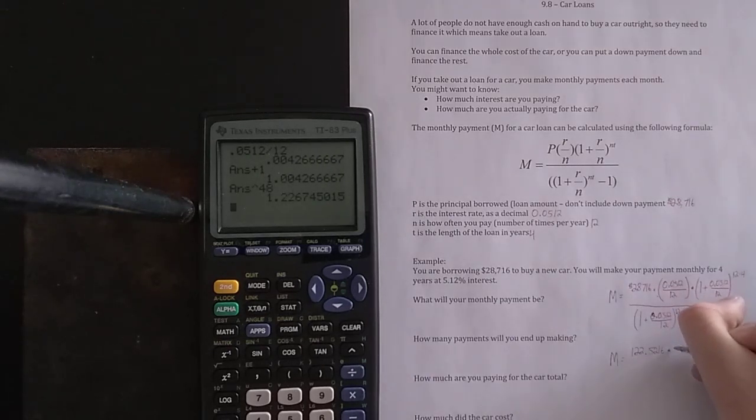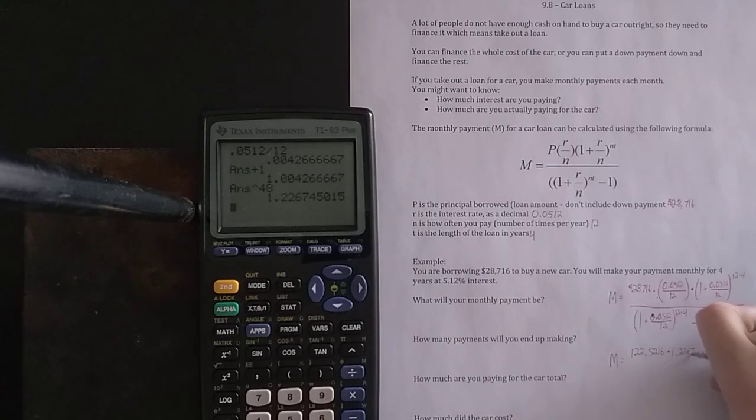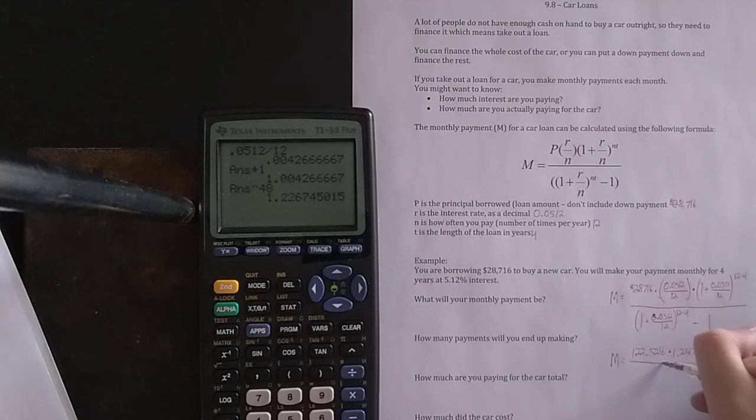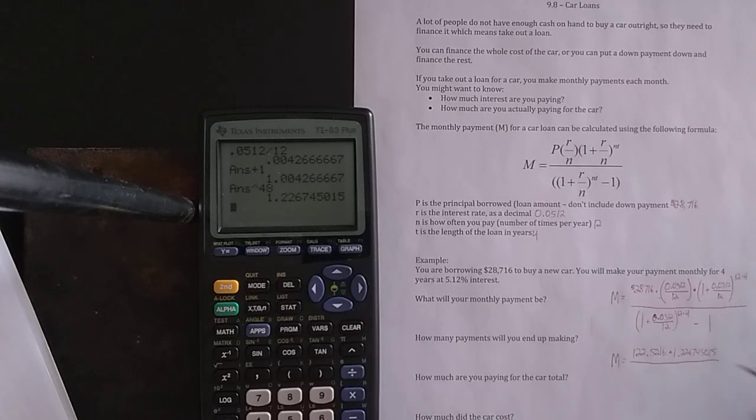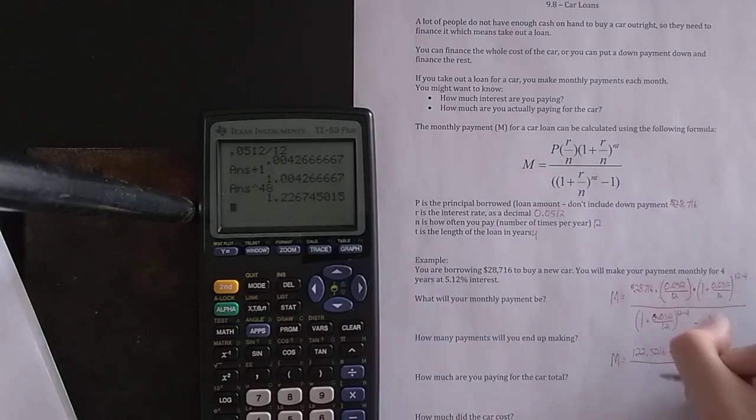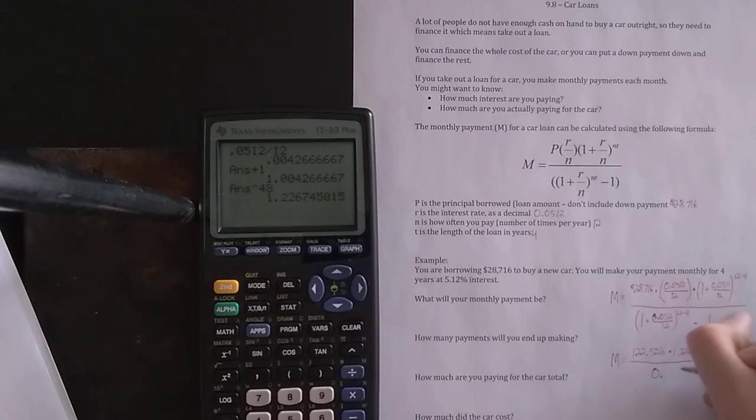So times 1.226745015. And I recommend, if you're going to do this, don't round until the very end. Keep all the numbers. All right, notice that this term is exactly the same as this term, so the bottom is just what I just got there minus 1. So divide this by 0.226745015.